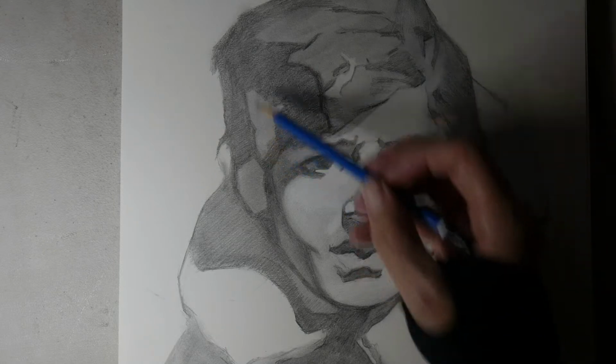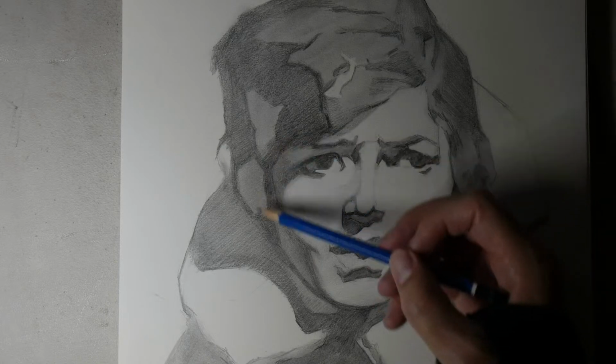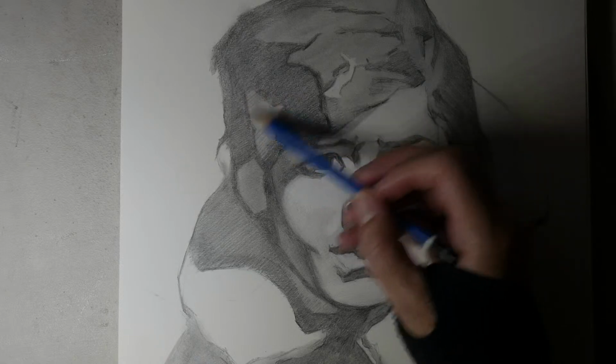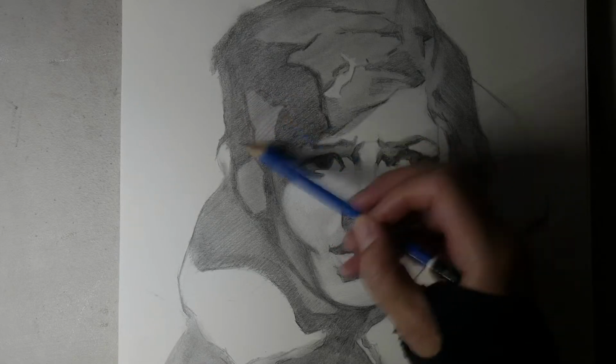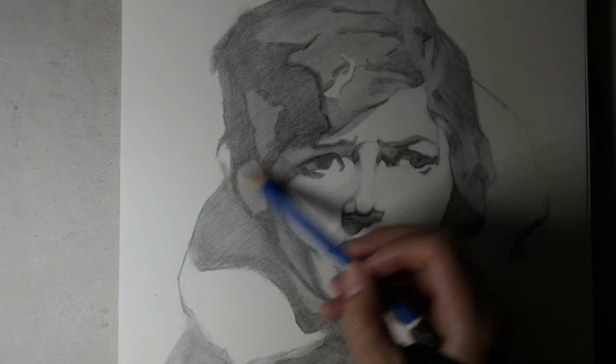So even here, as I'm building this up, that's getting too light. So I just need to come in with a little glaze of value and start to knock that back.